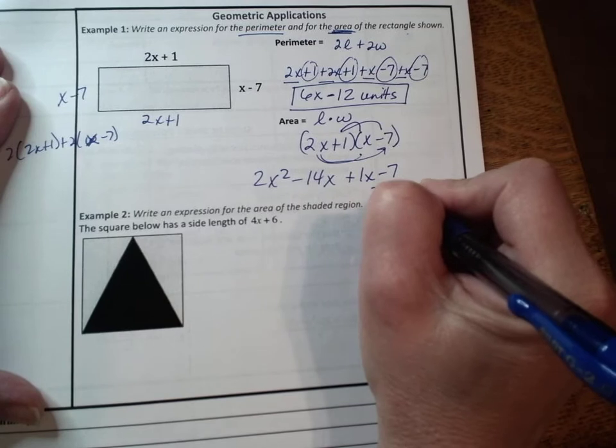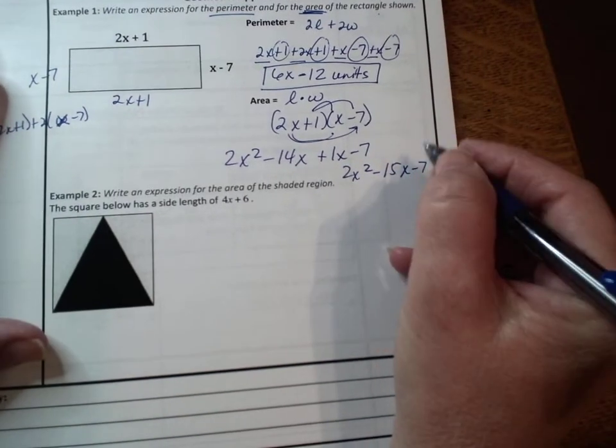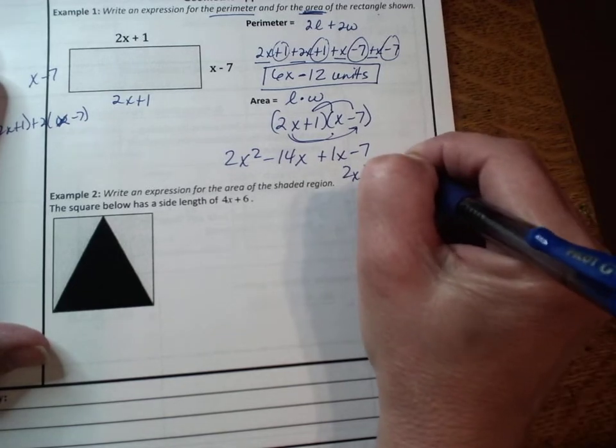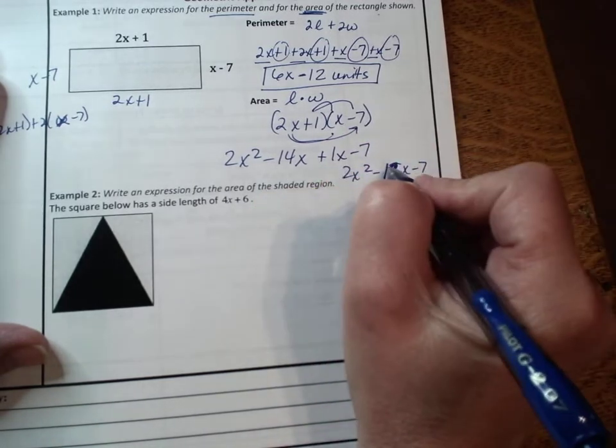So 2x squared minus 15x minus 7. Now, since it's area, nope, minus 13. Minus 13. I did that wrong. Negative 14 plus 1 is a negative 13.